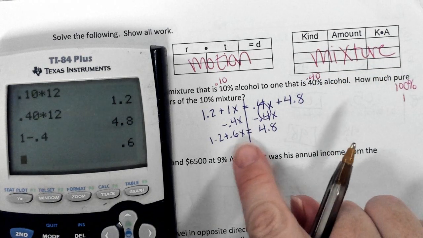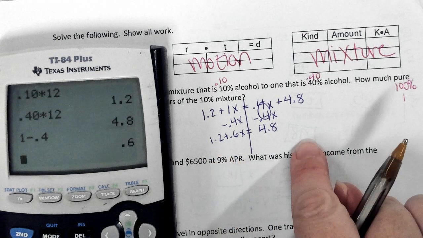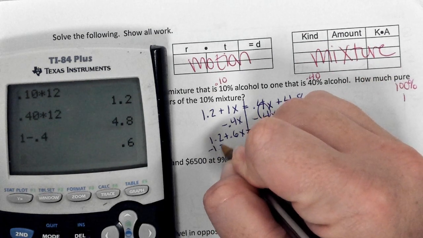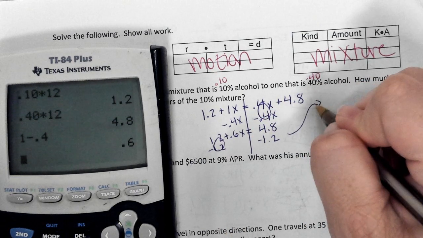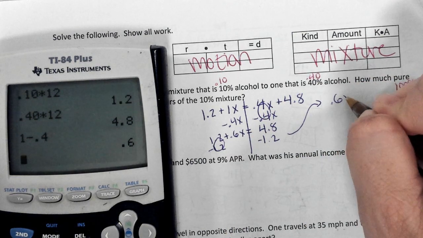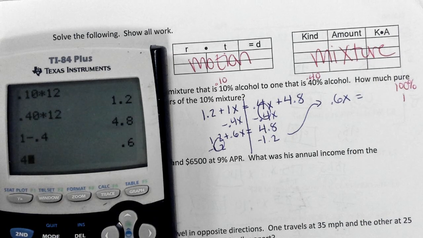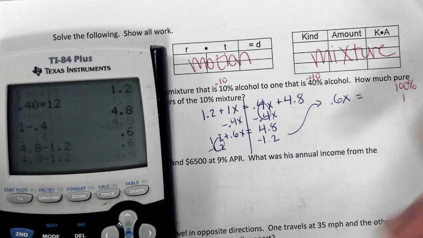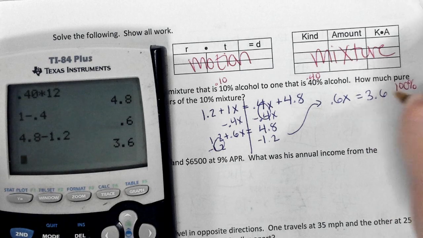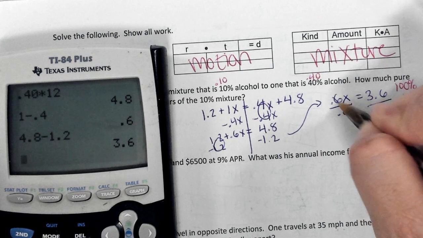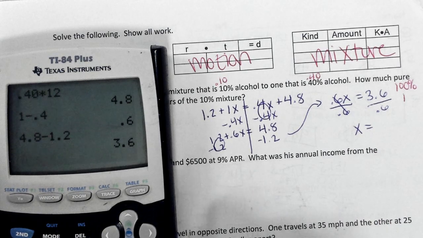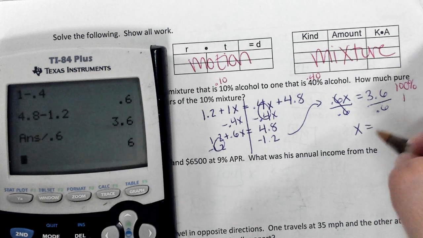So now that I have my x alone, I need to move everything that doesn't have an x to the other side. So minus 1.2, minus 1.2, and I get 0.6x equals 3.6. Divide both sides by 0.6. And I get 6.